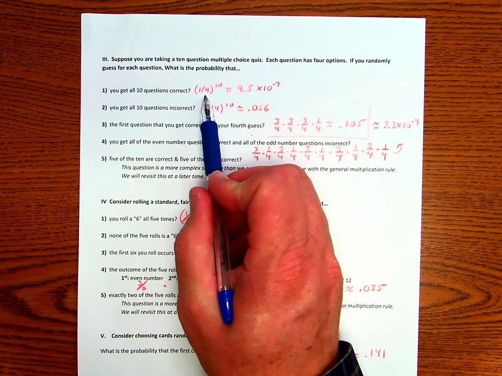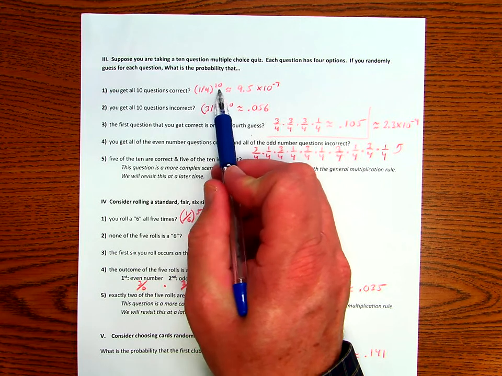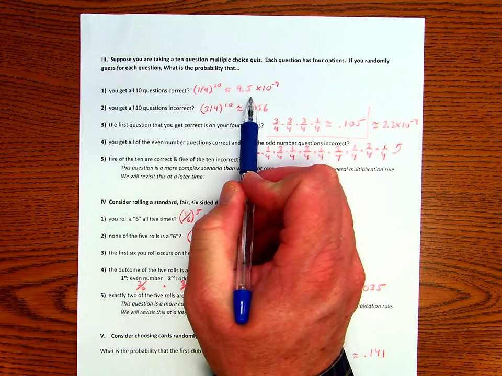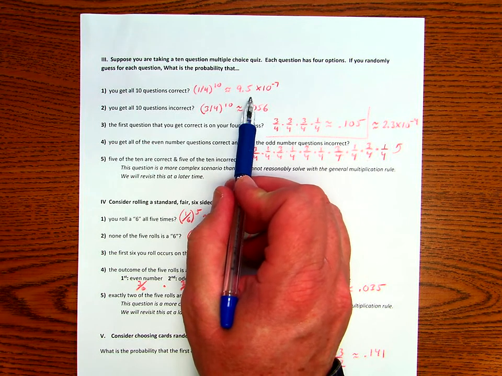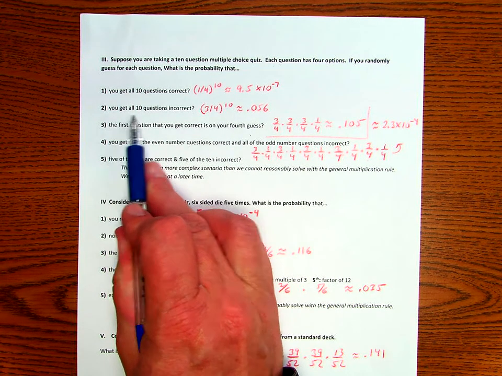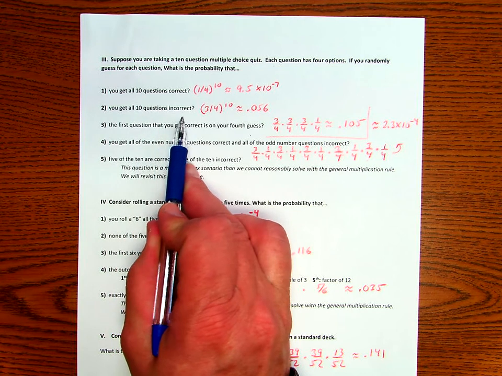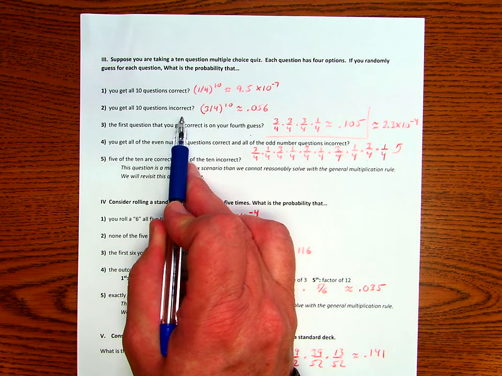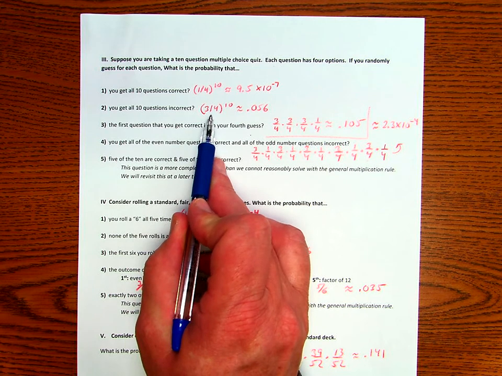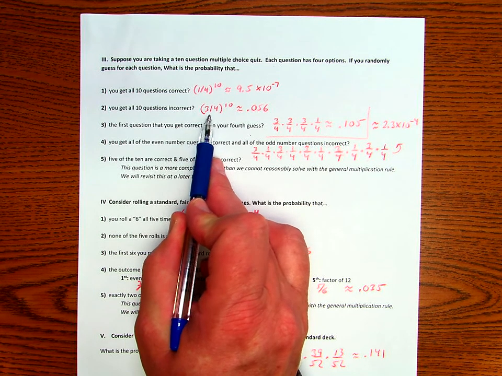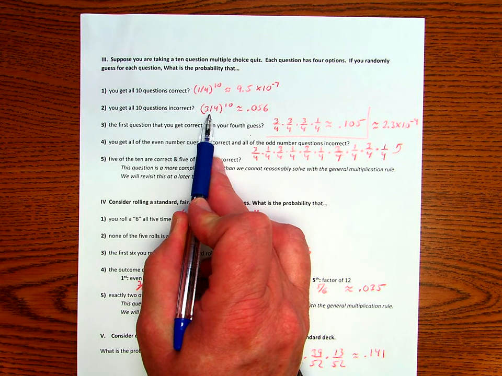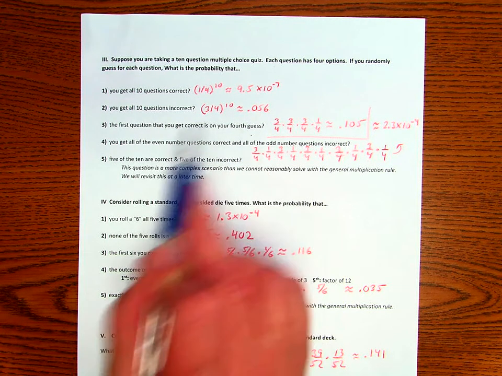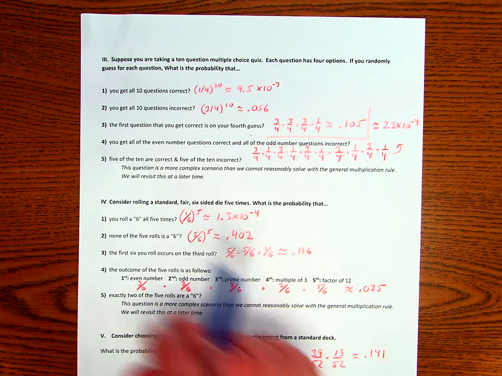So it's 1 out of 4 times 1 out of 4 times 1 out of 4, or a grand total of 1 out of 4 to the 10th power. So your chances of getting all 10 questions correct are not looking so good. What's the probability that you get all 10 questions incorrect? Well, if there are 4 choices, 1 of them is correct, 3 of them are not. So you have a 3 out of 4 chance of getting a question wrong. So 3 out of 4 in the first one, 3 out of 4 in the second one, 3 out of 4 in the third one, etc., or 3 out of 4 to the 10th power, a 5.5% chance that you get all of them incorrect.